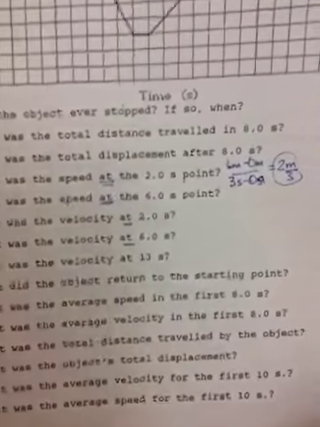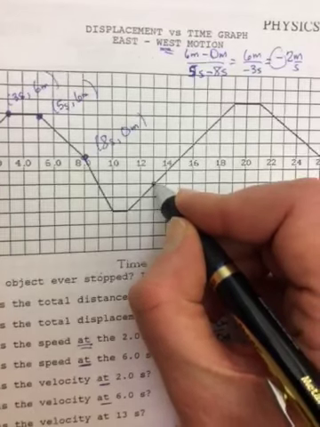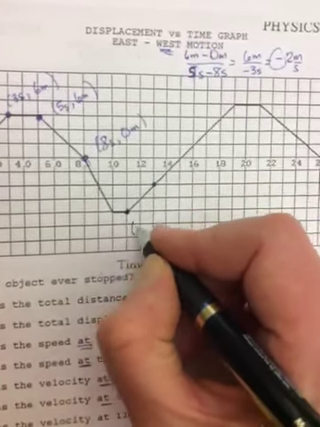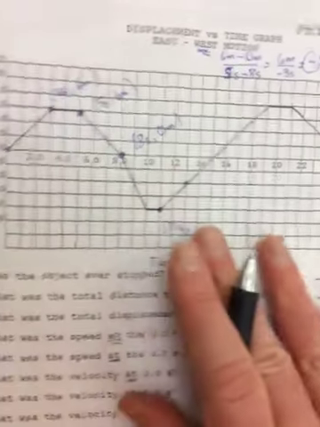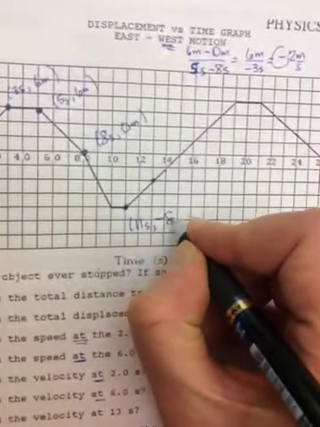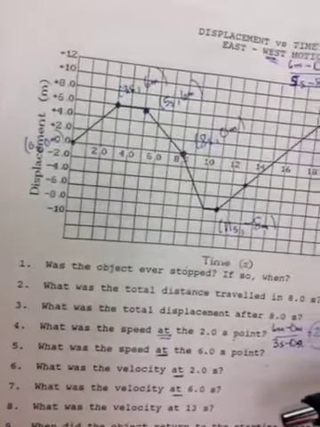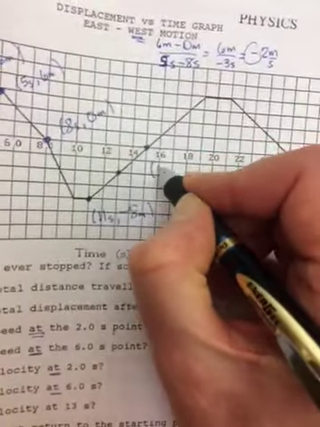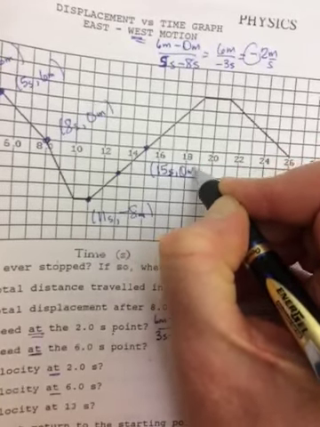All right, what is the velocity at 13 seconds? So 13 seconds is over here. So again, I'd probably pick my endpoints. So this is 11 seconds and negative 8 meters. I think that's negative 8. Yeah. And I would pick this one, which is 15 seconds and 0 meters.